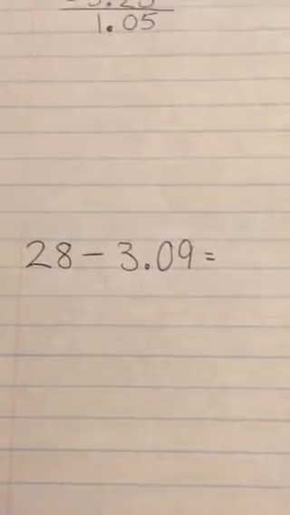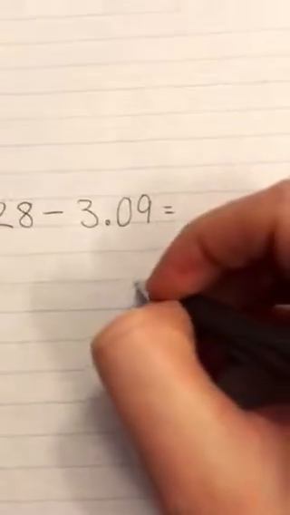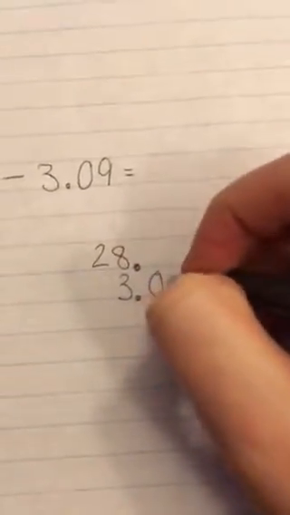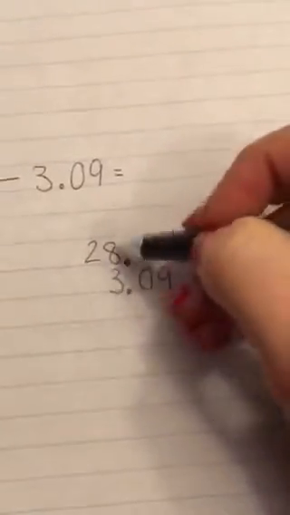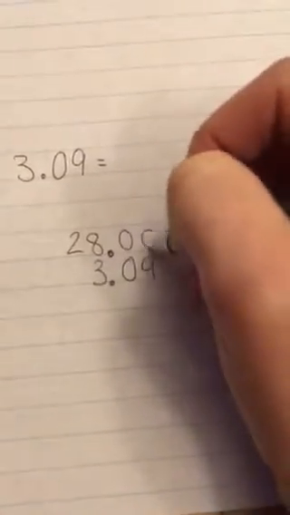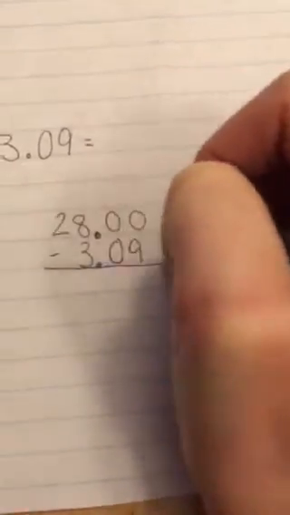28 minus 3 9/100. Every whole number has an imaginary decimal on the right side. So if this is my 28, I'm going to put my decimal point there. 3 9/100. The 3 is in the 1 spot, so I need to line it up with the 8 in the 1 spot, and then I'll fill in zeros to help me with my subtraction.